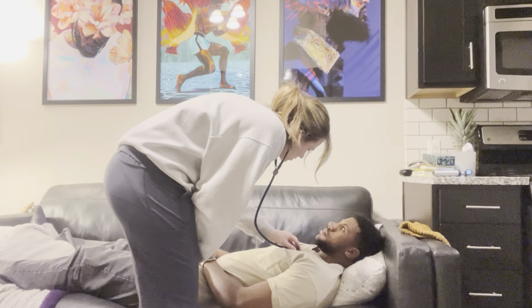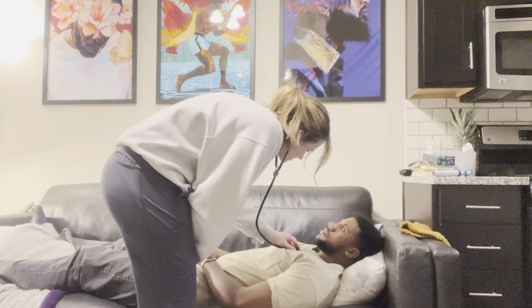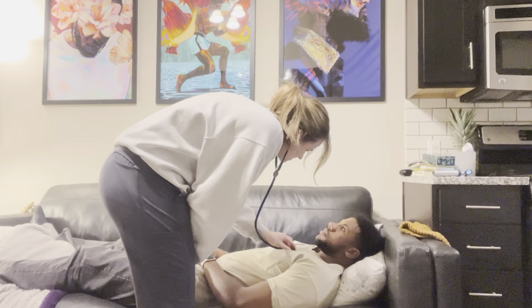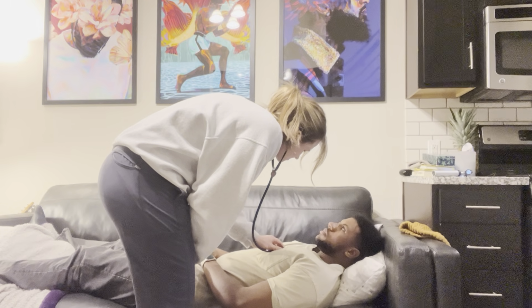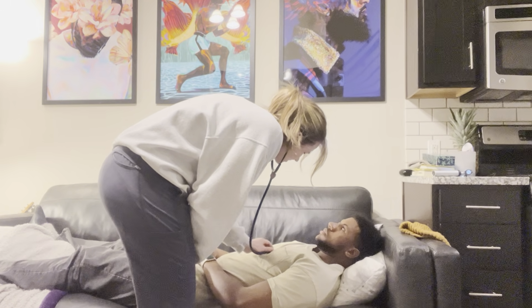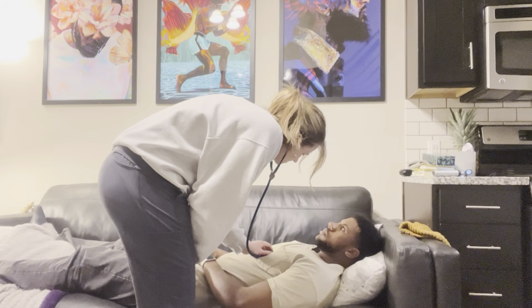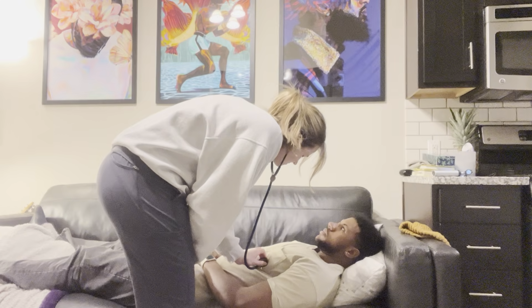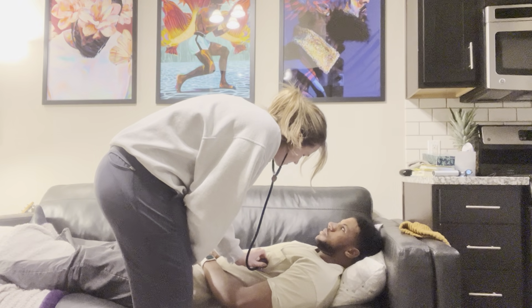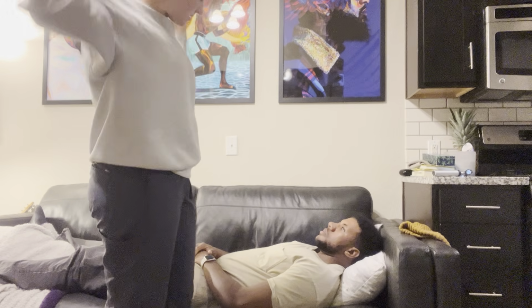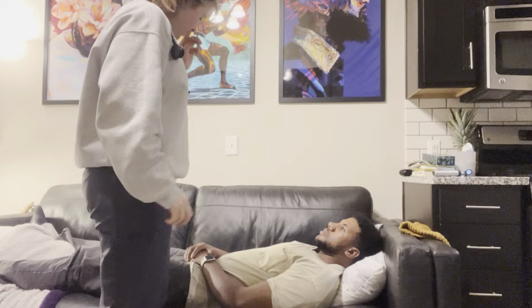And then pulmonic, it's 2 points. Erb's point, the tricuspid area and the mitral area. Awesome, sounds great. Now we will do the abdominal exam.